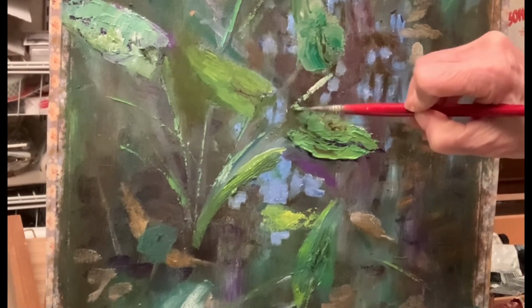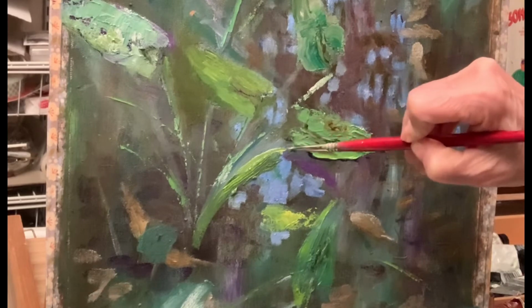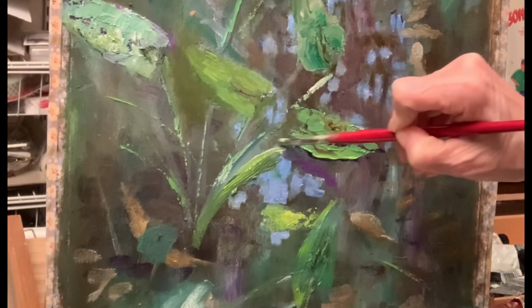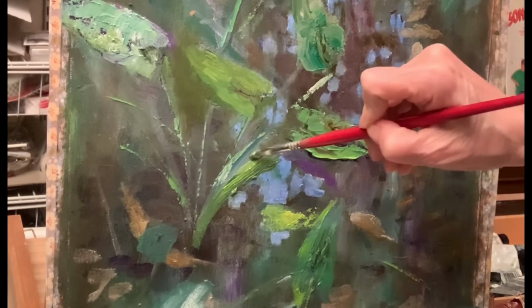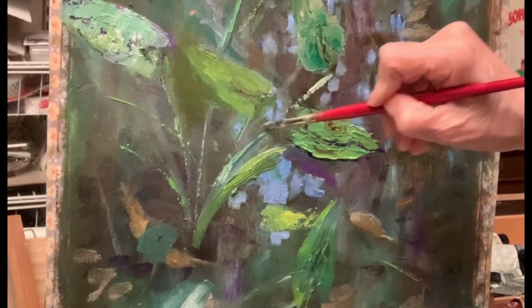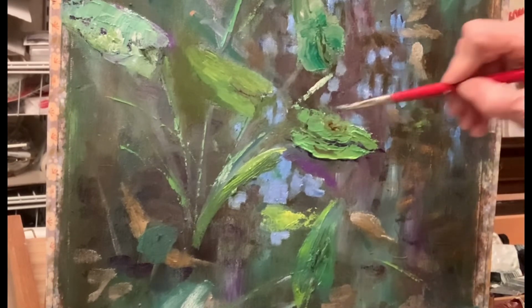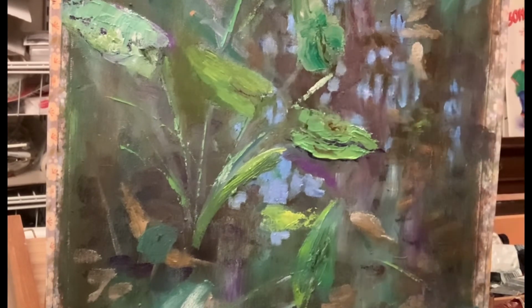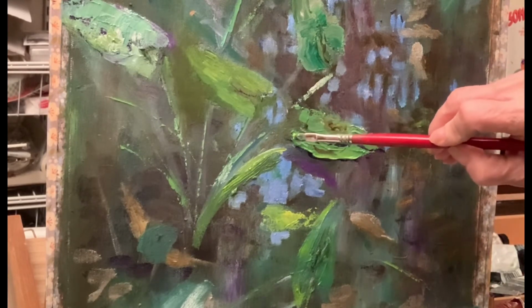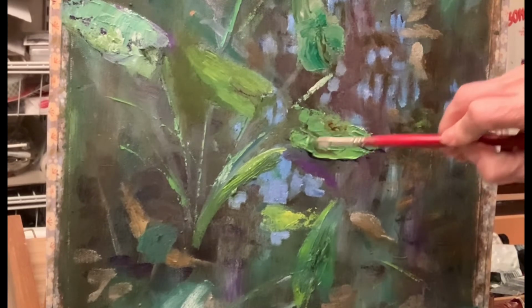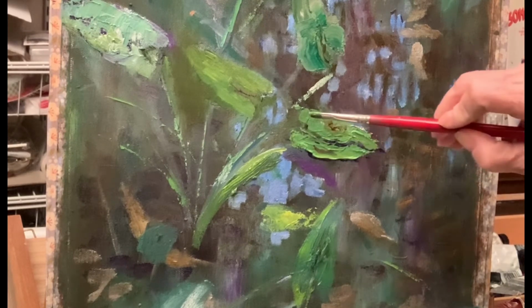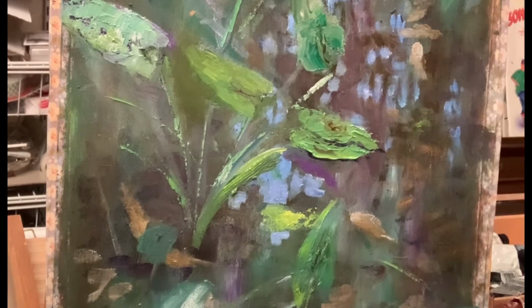To make the shape at the back of this leaf. And then you can reinforce it again with some lighter. That's good. I don't need these things to be perfect.